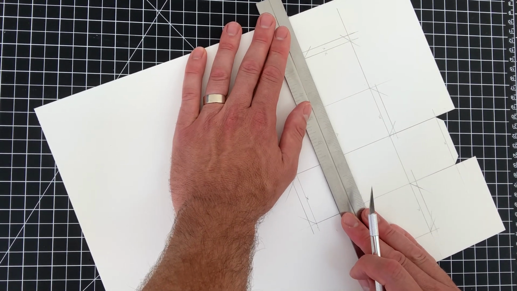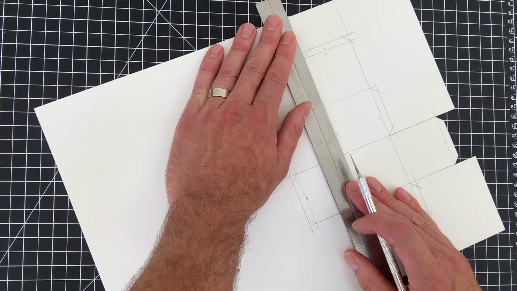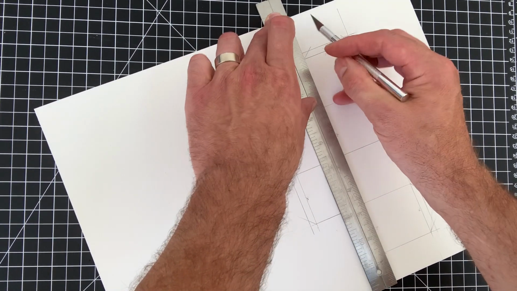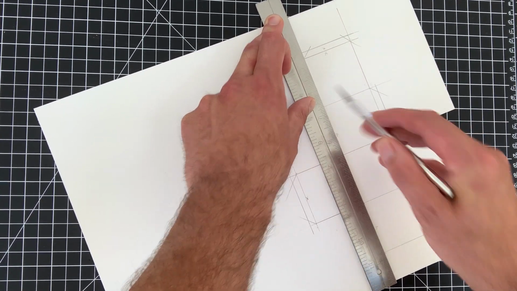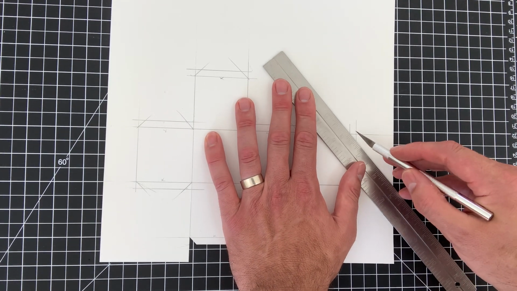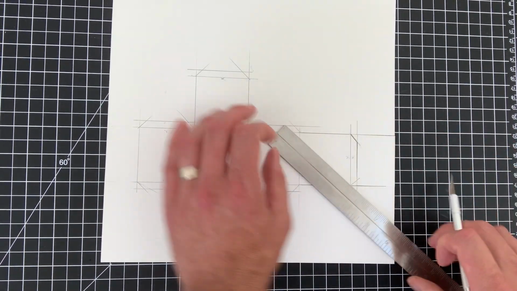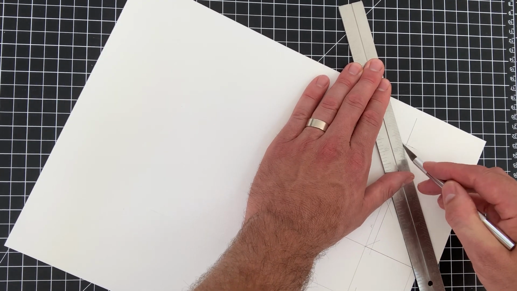Notice when I'm cutting, I know I need to stop at certain points. So I'm just kind of thinking a step ahead. And so this video doesn't go way too long, I think what I'm going to do is just cut this out and show you how it folds up. And then in the following video, when I show you how to make the pyramid, I'll show you what this looks like glued together.